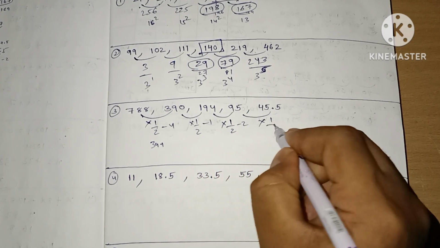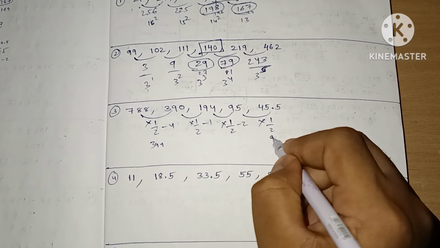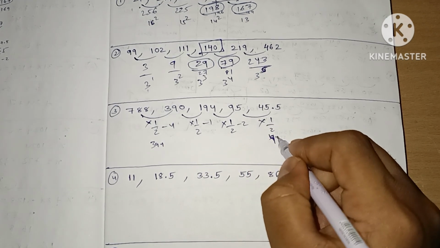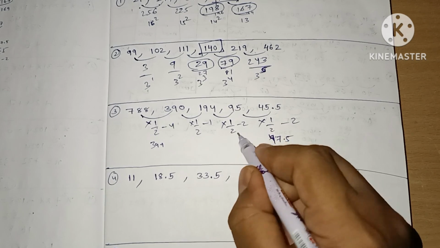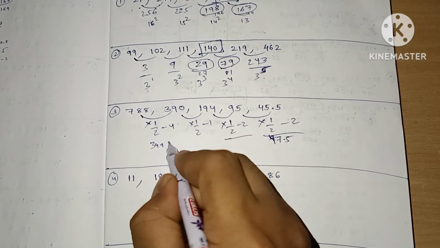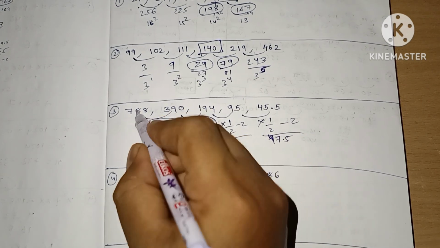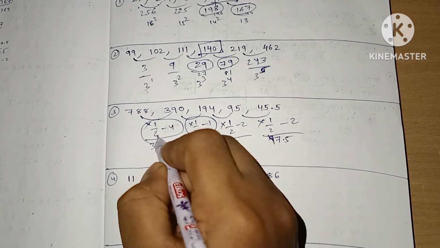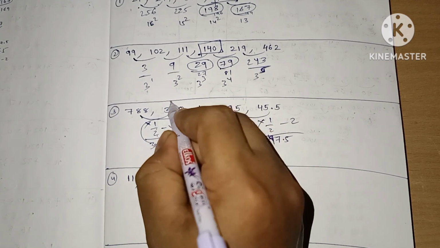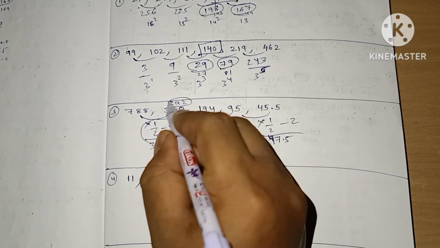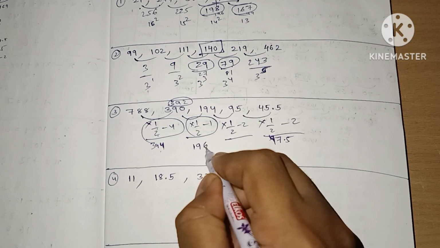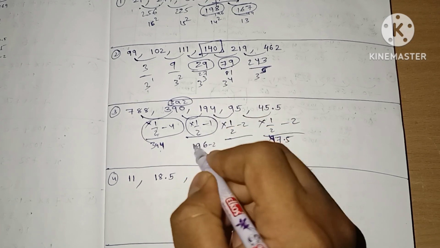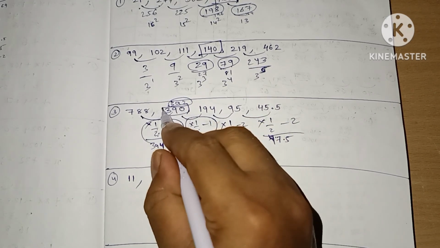Here it is half times will be 90, 40, 7.5 minus 2. So half minus 2, half minus 2. So these must be half minus 2, half minus 2. 788 into half will be 394 minus 2 will be 392. 392 half will be 196. 196 minus 2 will be 194. So these are wrong. So our wrong number is this one.